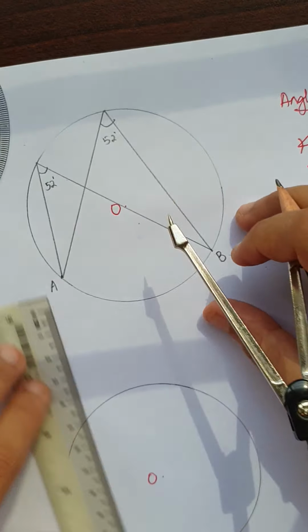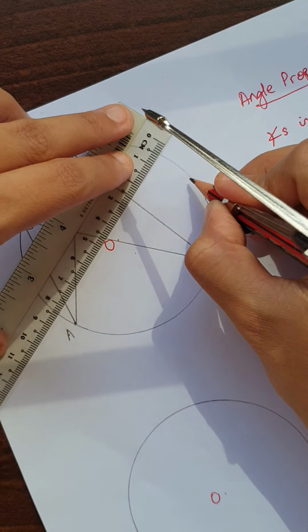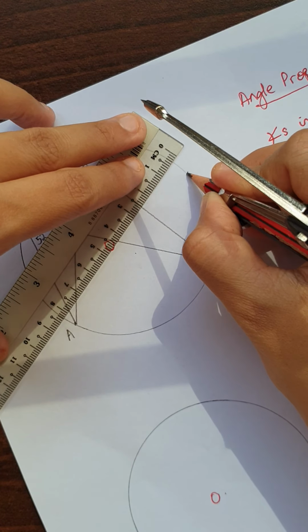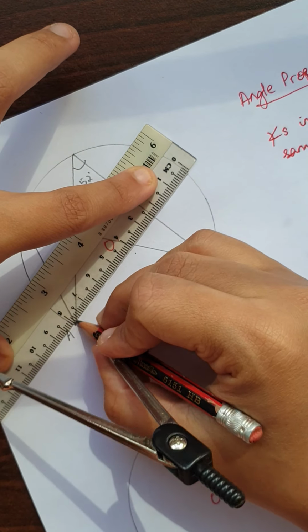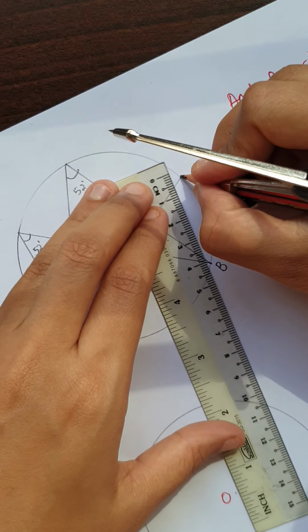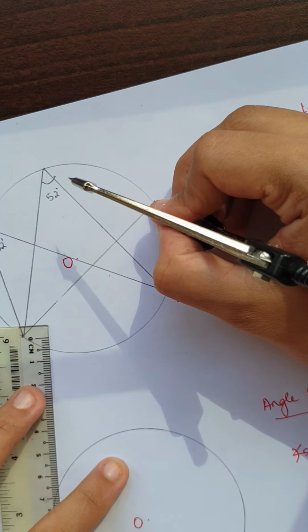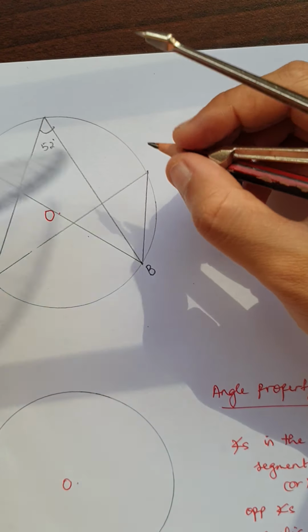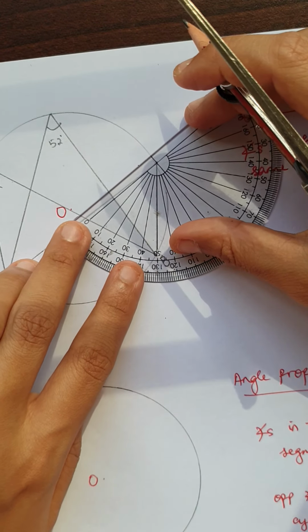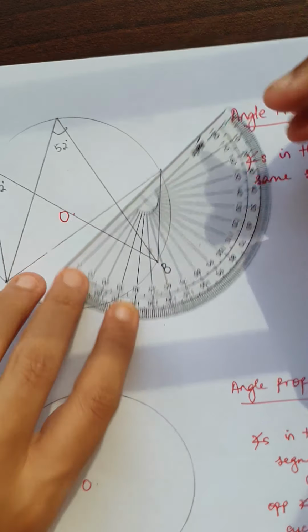No matter how many of these I draw, I can keep extending. However I draw it, I can choose a point here and draw from A to this point and then from B to this point again. You will still observe that this angle property holds good. If I measure it, you can observe that this angle will also be 52 degrees. I can measure this angle and show you it is also 52 degrees.